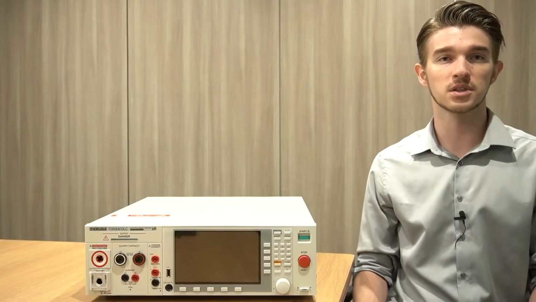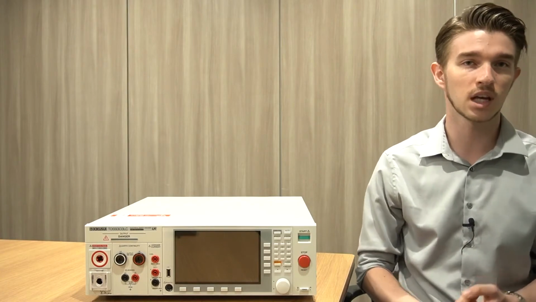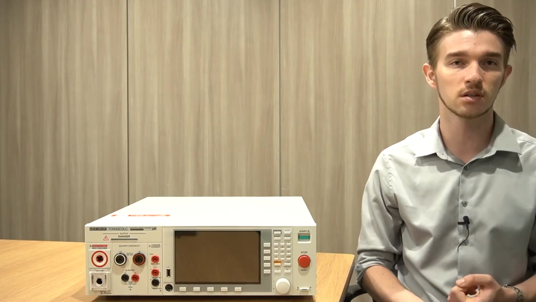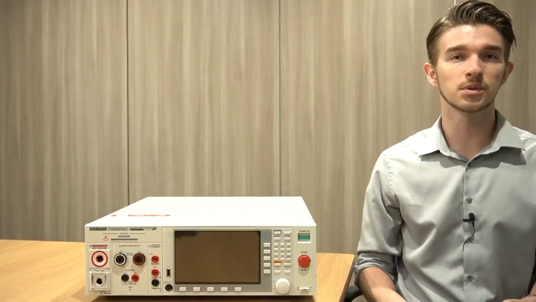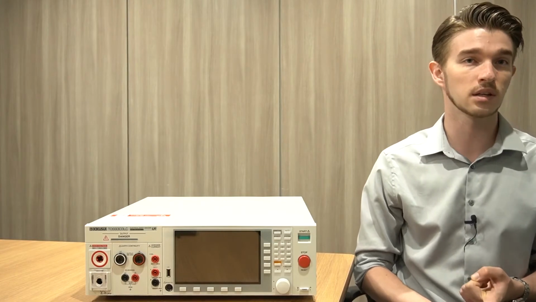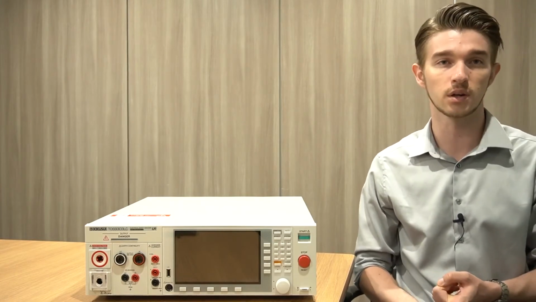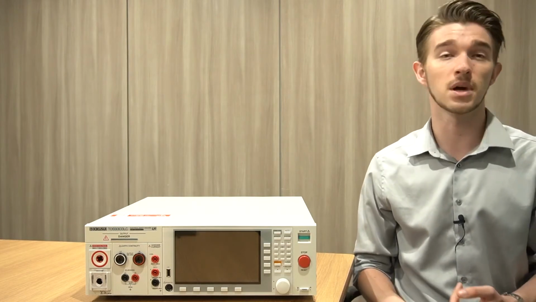60601-1. Patient current specific settings, such as 110% of the DUT rating, can be accessed by pressing Connection and 110% Out. From here, you can simply switch this setting on to apply 110% of the DUT's rating in either a positive or negative polarity. Another critical feature in patient leakage current tests is the measurement range.